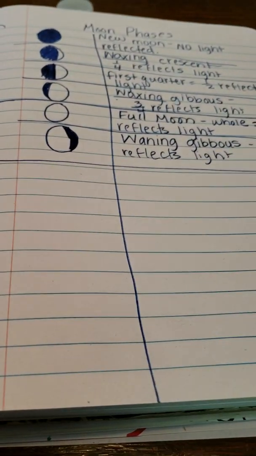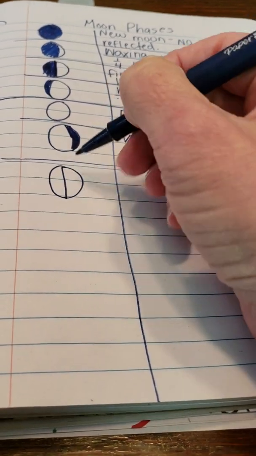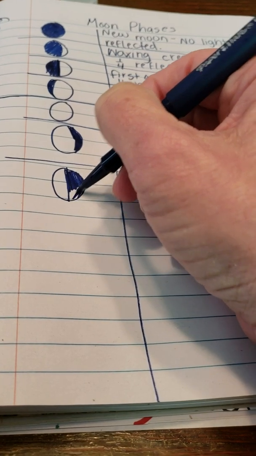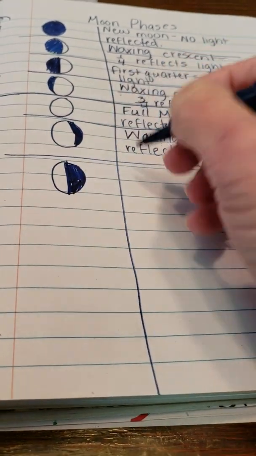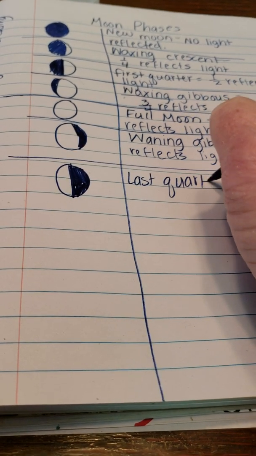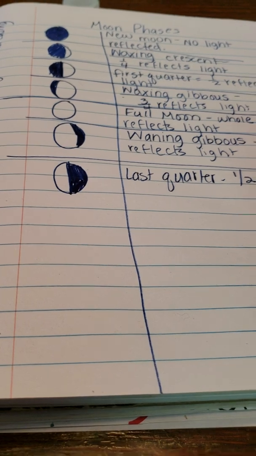Okay, the next phase is the last quarter. So this time, this side's going to be in shadow. One half reflects light.